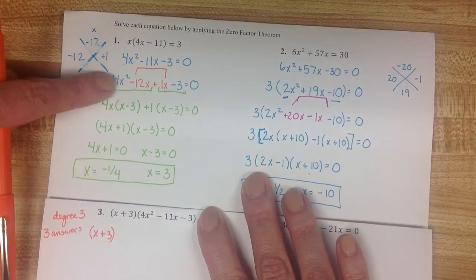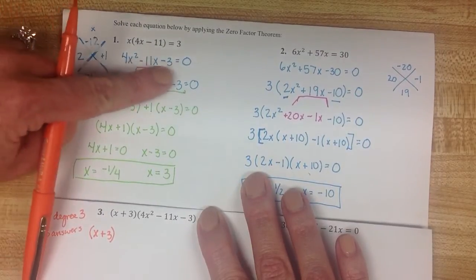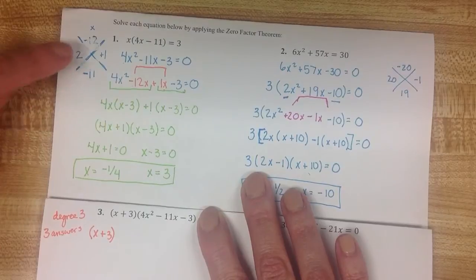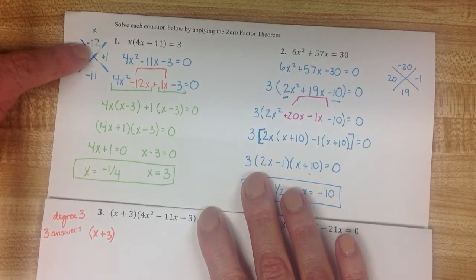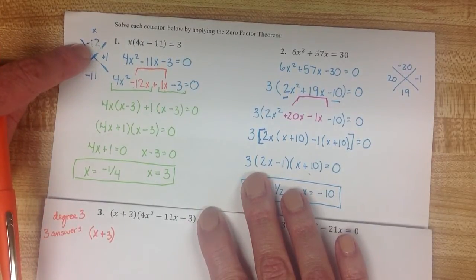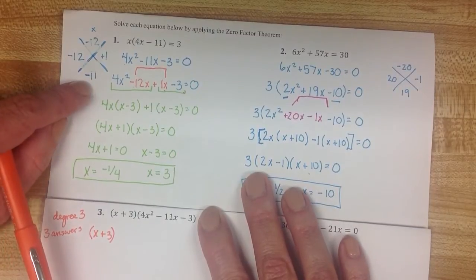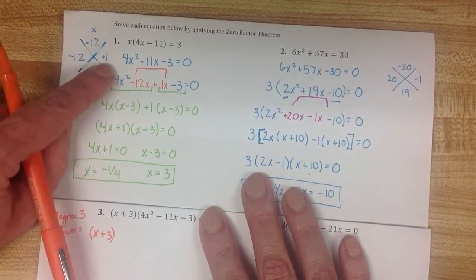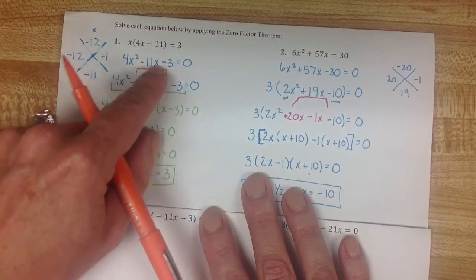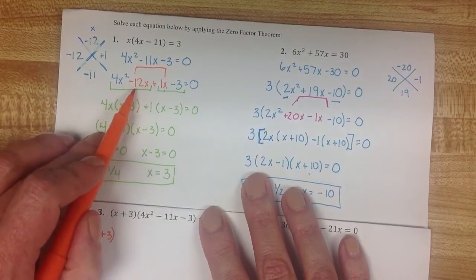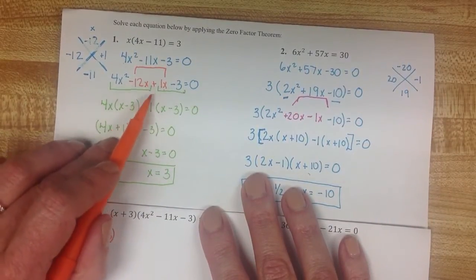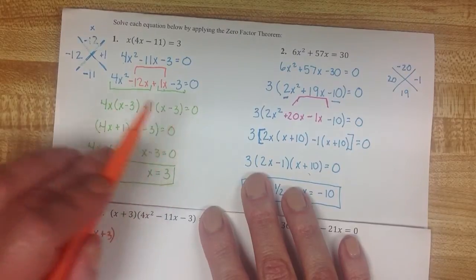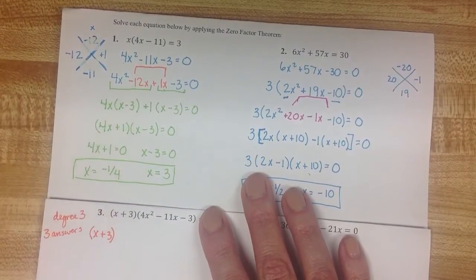So you'd follow the same process here of multiplying 4 times negative 3, getting the negative 12, asking yourself what factors of negative 12 would add to negative 11, and those are a negative 12 and a 1, which is how that would break up into a negative 12x plus 1x. Then we factor those 2 pieces by grouping until we eventually end up here.